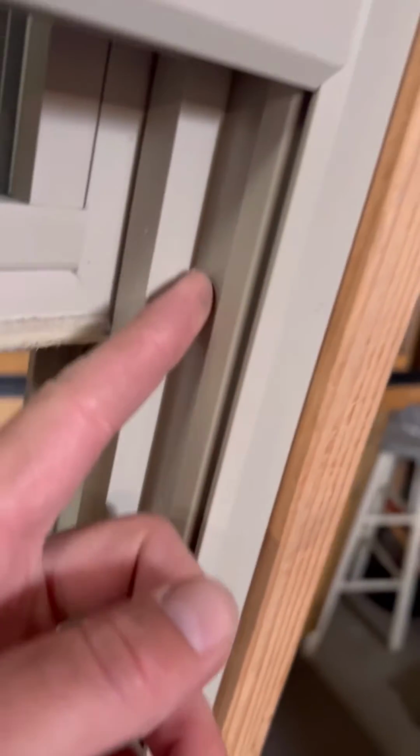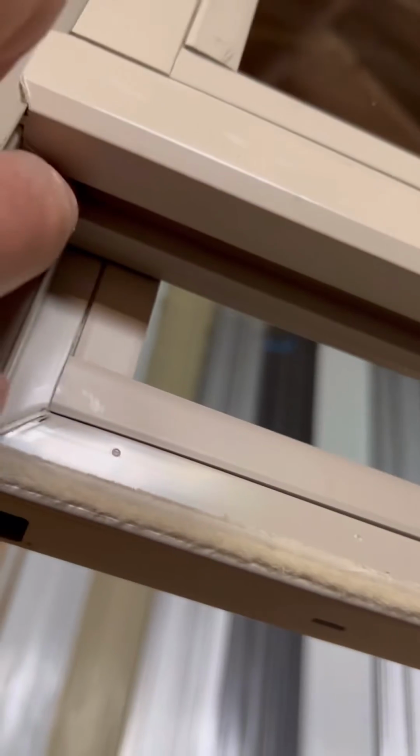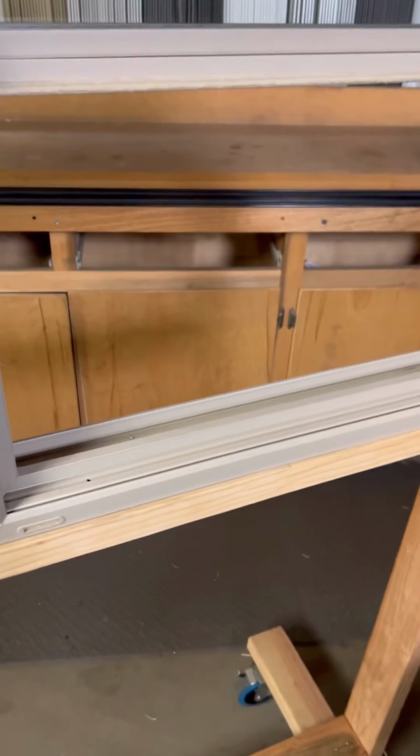If you look, you see that there's an inside track here for your screen, okay? Inside track here for your screen, inside track here for your screen as well. Now the important thing to know is that this track up here is a lot deeper, and this is also for your screen, okay? That's the very most important part, because that's where your springs are going to go if you have this style window.